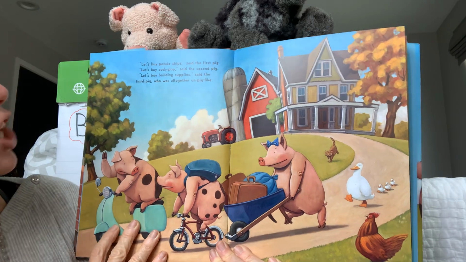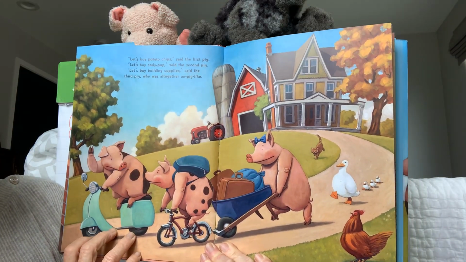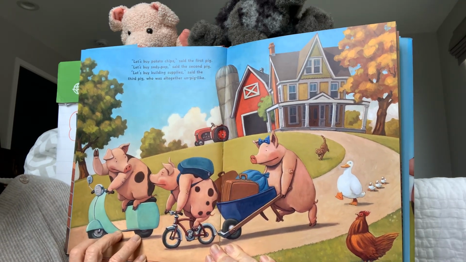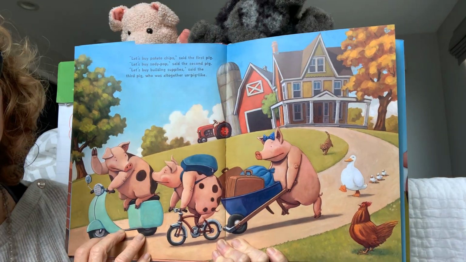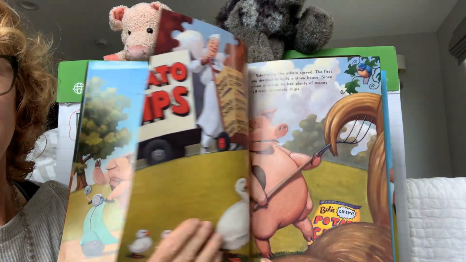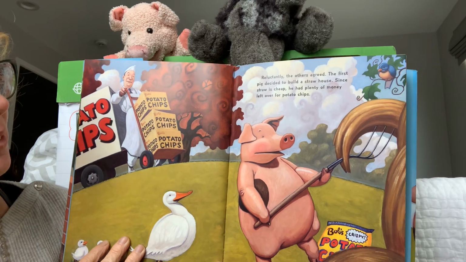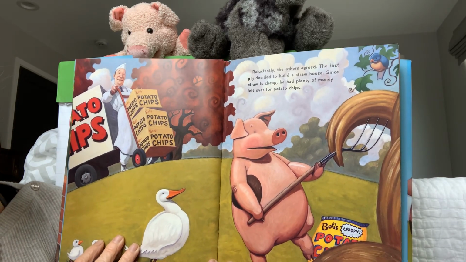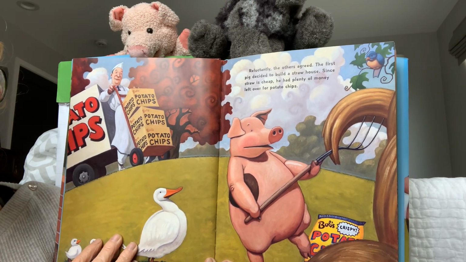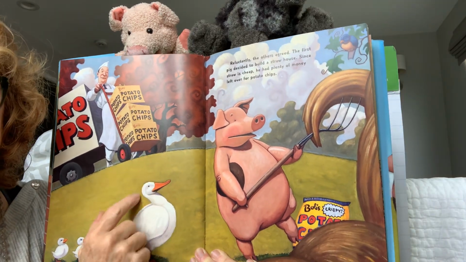"Let's buy potato chips," said the first pig. "Let's buy soda pop," said the second pig. "Let's buy building supplies," said the third pig, who was altogether unpig-like. Reluctantly, the others agreed. The first pig decided to build a straw house. Since straw is cheap, he had plenty of money left over for potato chips.